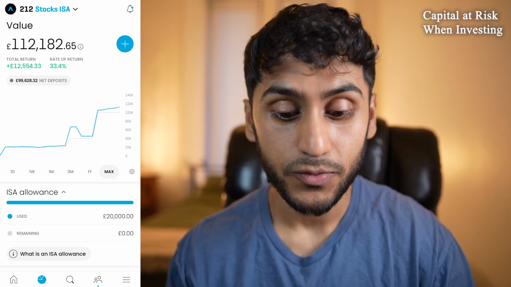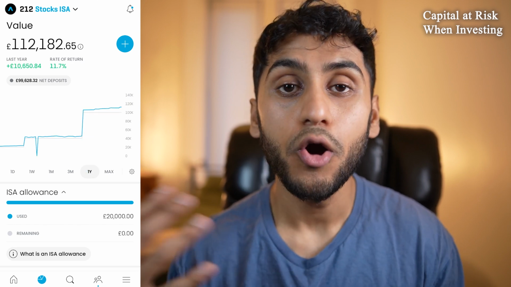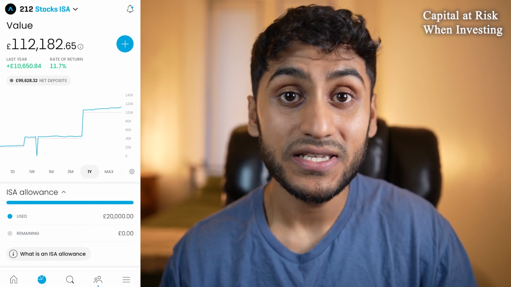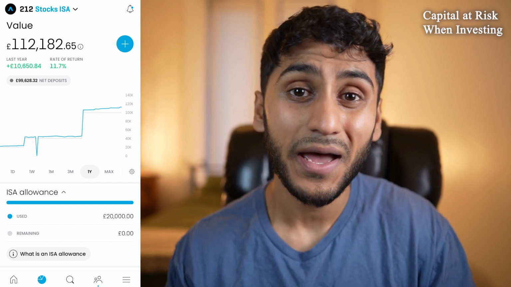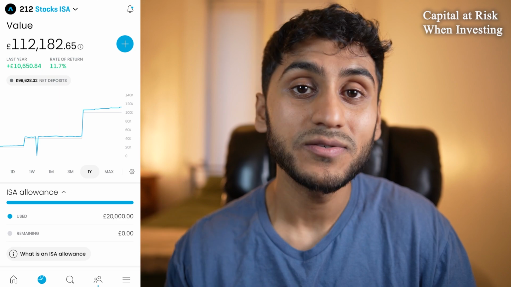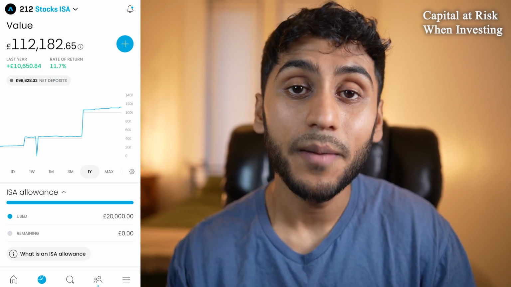Previously, Trading 212 would only calculate basically your open positions. Let's say I had a few shares in Apple and they were up by £100. That will come up as a positive £100. And even if I sold thousands of pounds worth of shares before, that wouldn't come up on this graph here.